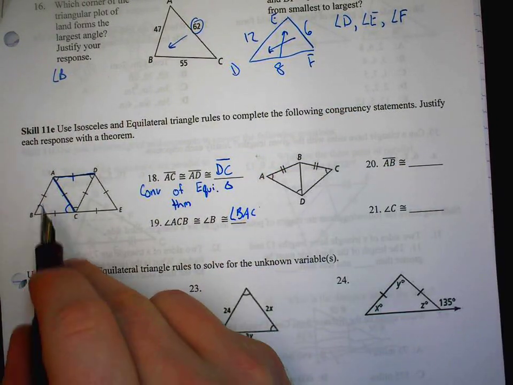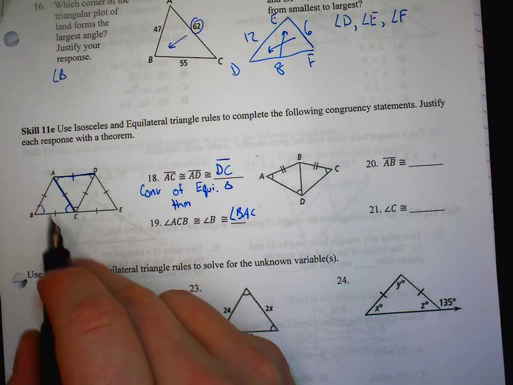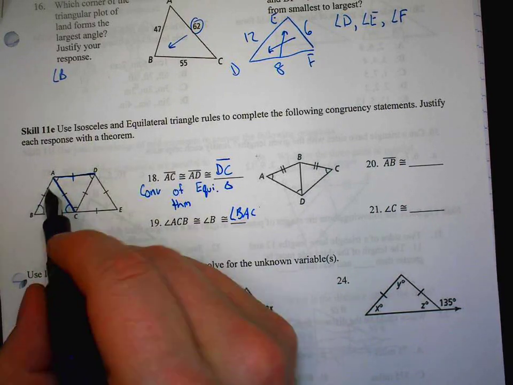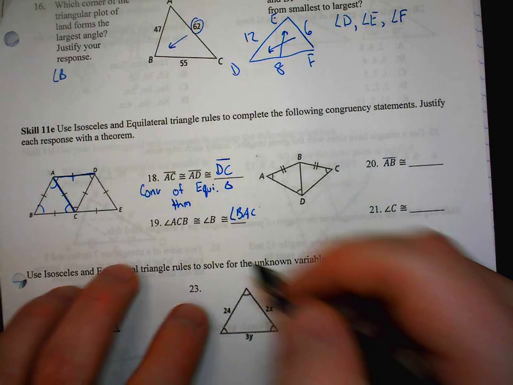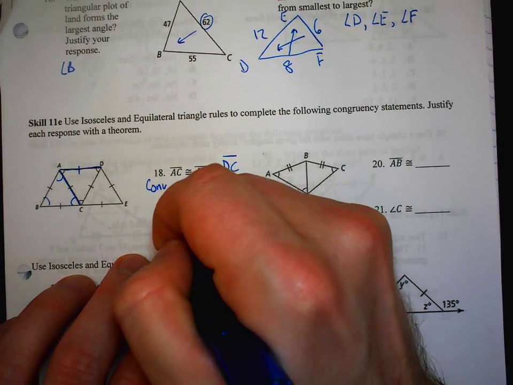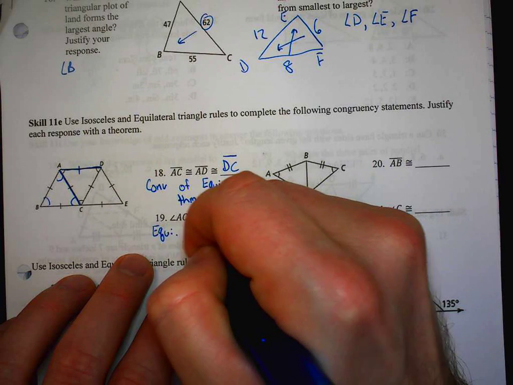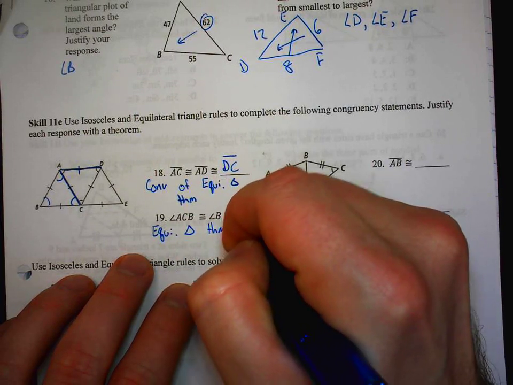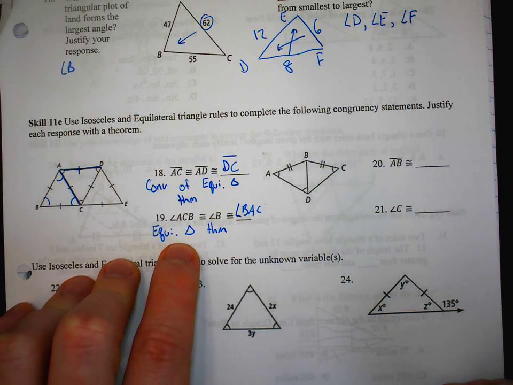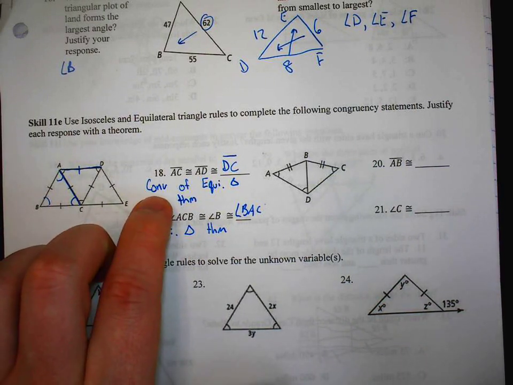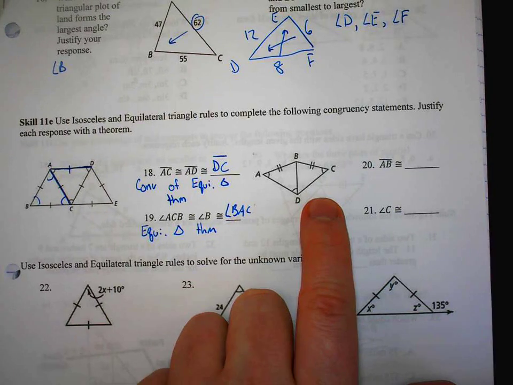This time, we used the fact that there was an equilateral triangle. All 3 of the sides were marked congruent in order to mark that third angle congruent. This is the regular version of the equilateral triangle theorem. If you start with sides, it's the regular version. If you start with the angles and use it for the sides, that's a converse. The same will be true on this.